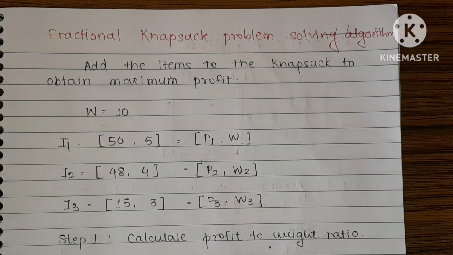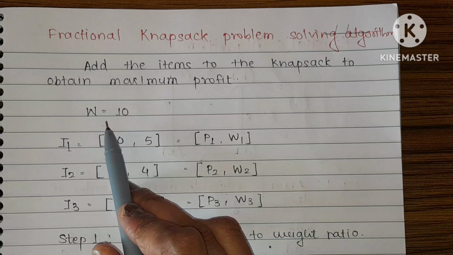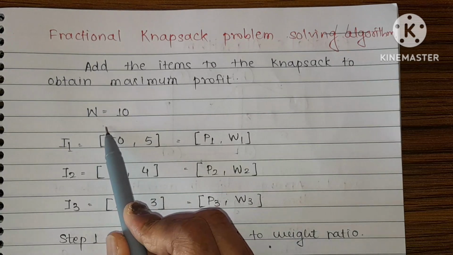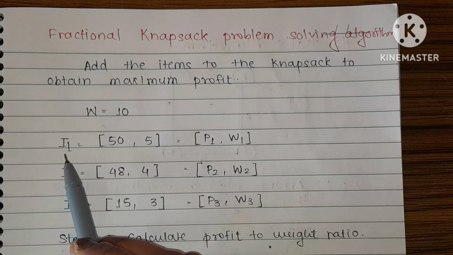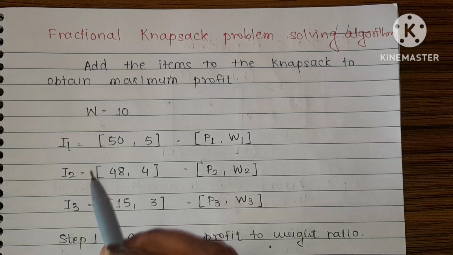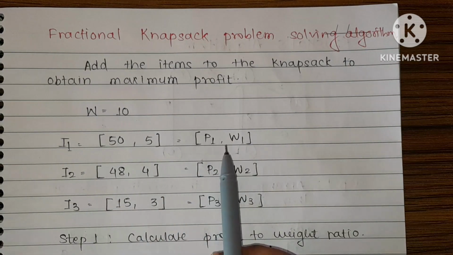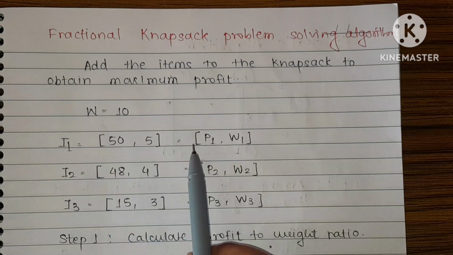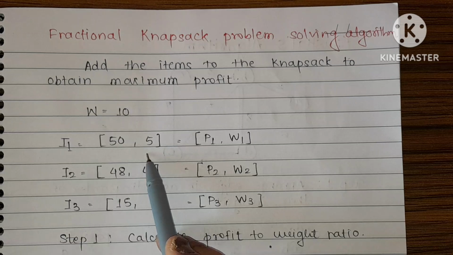Now we are going to see how to solve the fractional knapsack problem. For the fractional knapsack problem, some information is given to us. The first data provided is the knapsack capacity, represented by W. Here it is assumed to be 10. Then there are the items which are to be added to the knapsack. These are 3 items, and a pair of information about each item has been provided: the profit associated with the item and its weight.